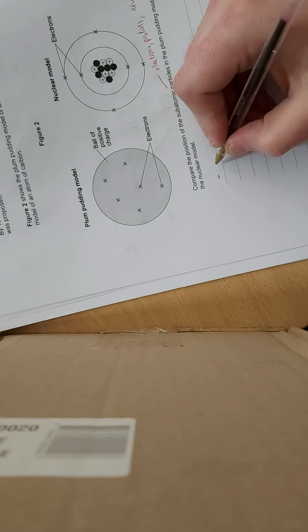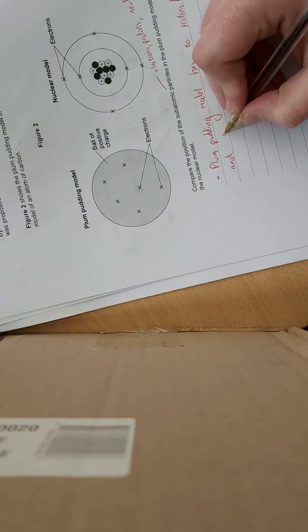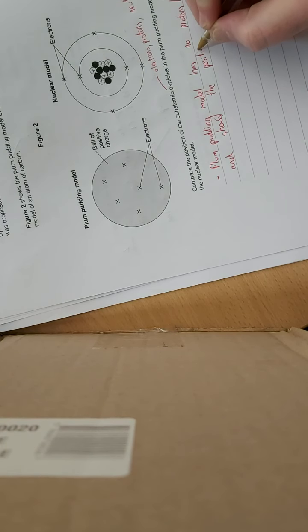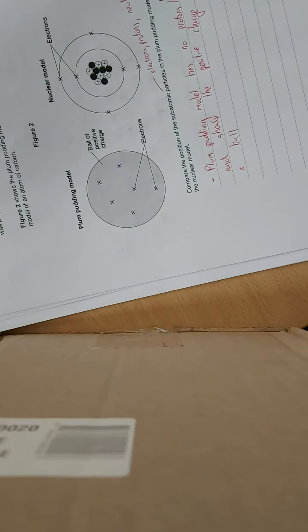So that would be my first comparison to make, that the plum pudding model, I suppose you could say, has no protons or neutrons labelled, and shows the positive charge as a ball that covers the whole area of the atom.